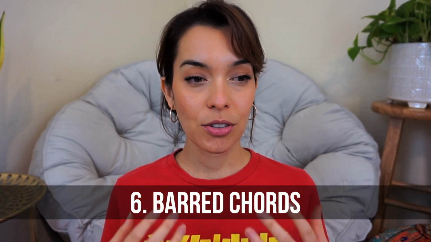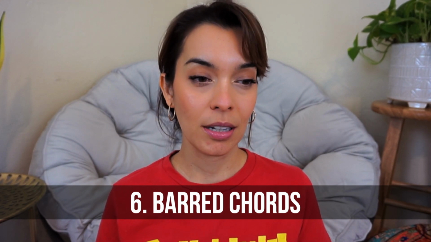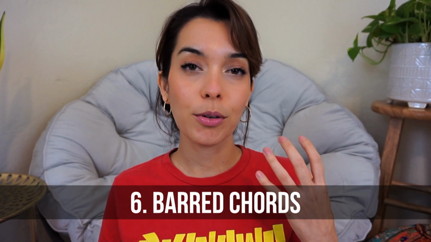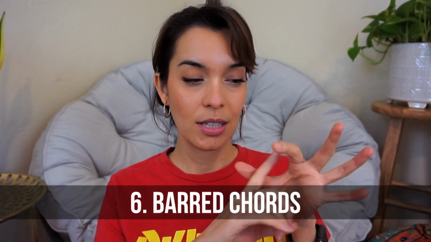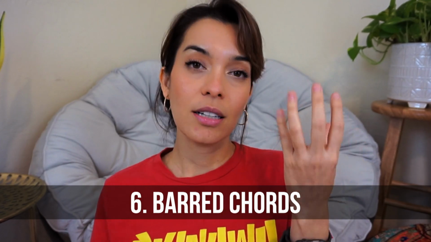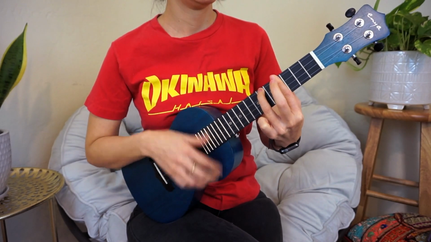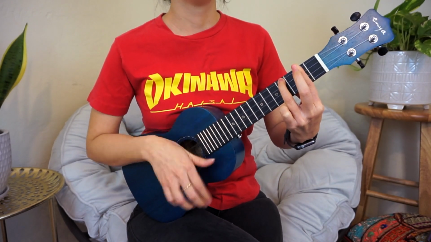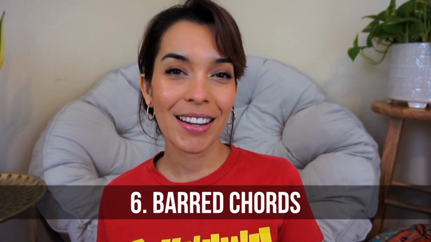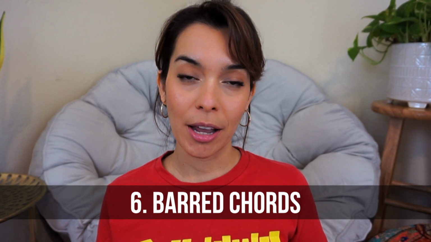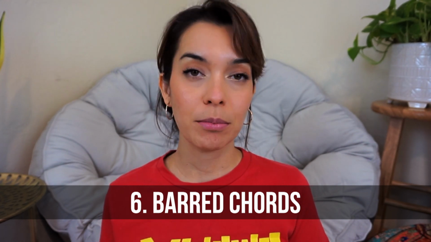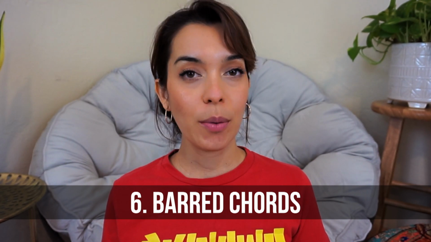The last element that would help take you from a beginner to an intermediate player would be barre chords. Barre chords are something that a lot of beginners avoid because they're intimidated by the idea of holding down more than one string with just this part of the hand. This does take muscles, and if you never do it, you will never be able to. Practicing barre chords is a practice, and the more that you do it, the better and easier it will get.